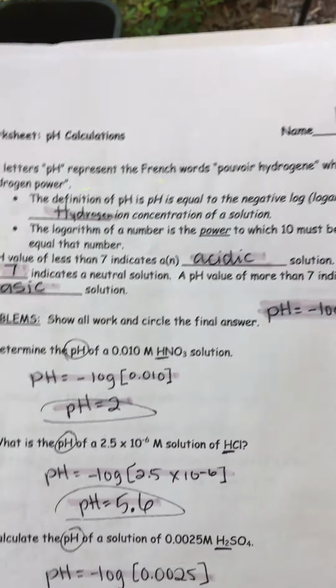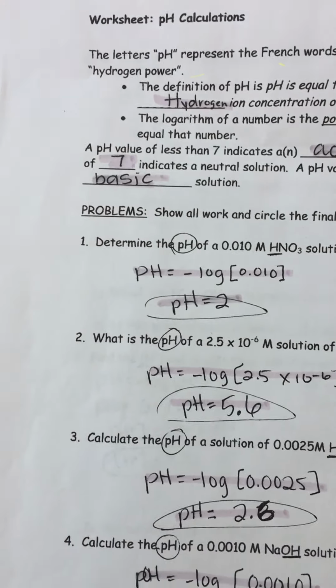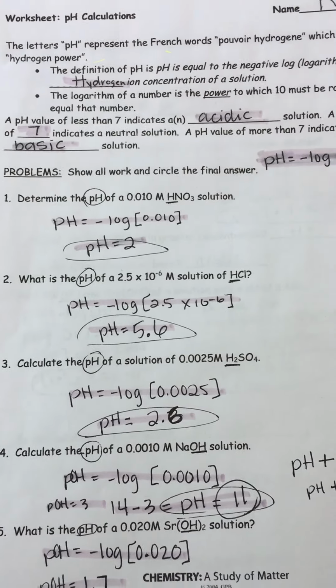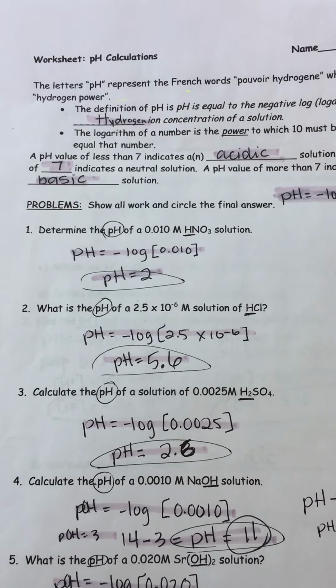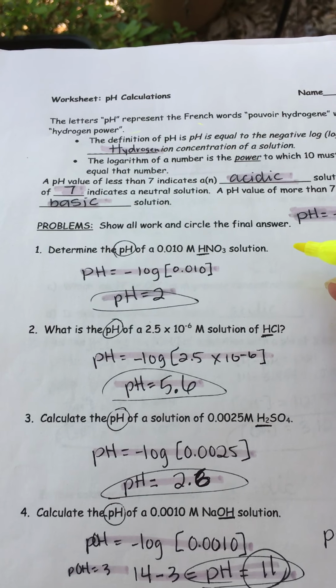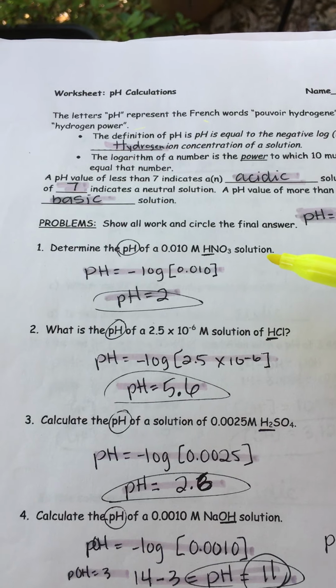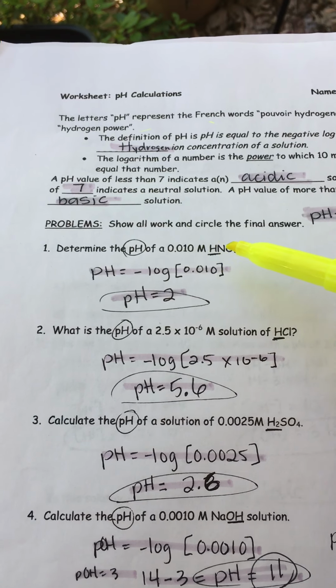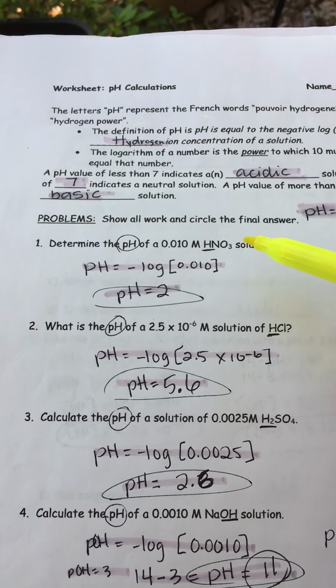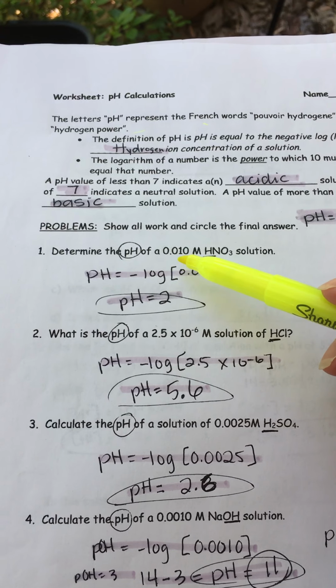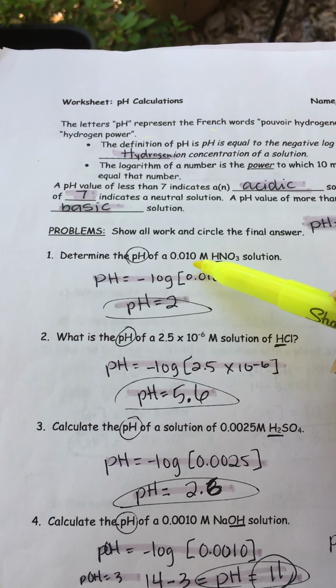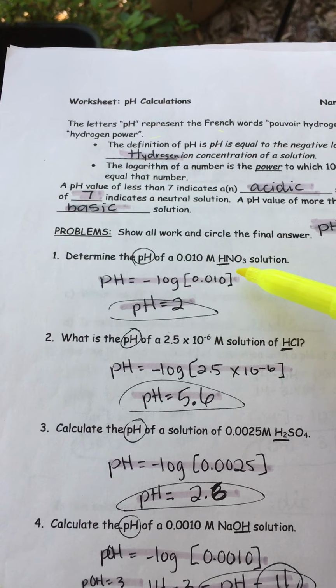a basic solution. Alright, so we have 5 problems here, and this was our first assignment on this, part 1, where you had to determine the pH of a solution. So when you're reading one of these and you're asked to find pH, you've got to pay attention to what's given to you in the problem. So I want you to find pH. It gives you a 0.010 molar HNO3 solution.